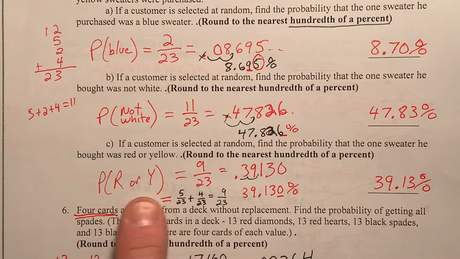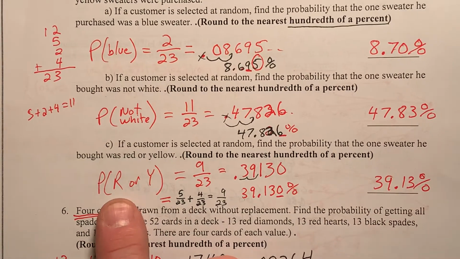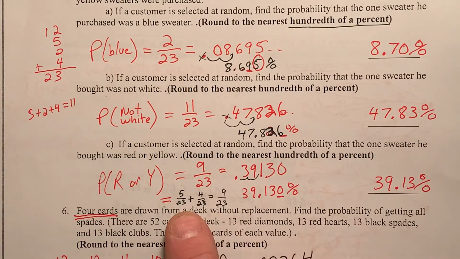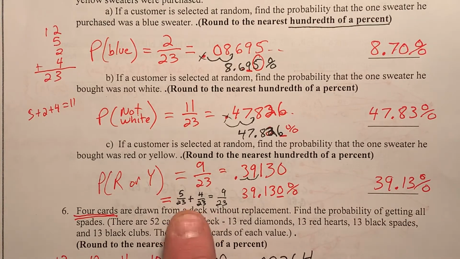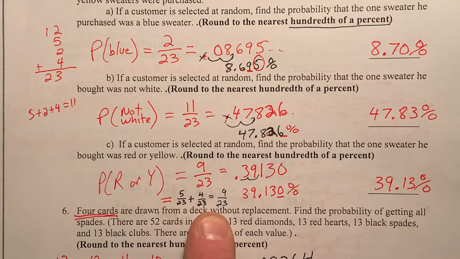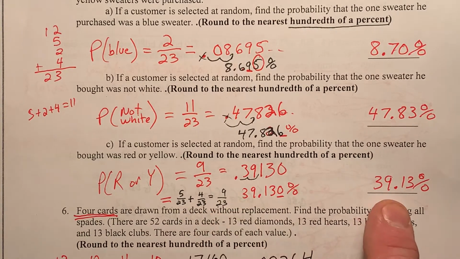Red or yellow, or means add, so we just add up the red and the yellow sweaters. That's 9 23rds. Or you could do it as an or problem, meaning 5 23rds plus 4 23rds. It would still be 9 23rds. Same answer.